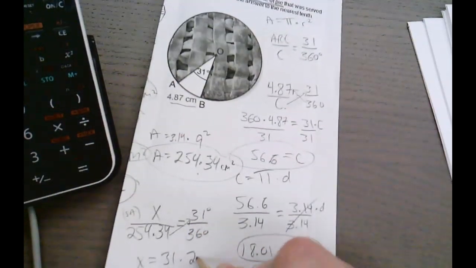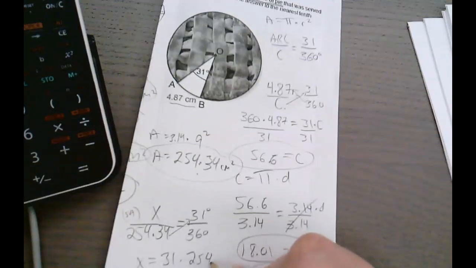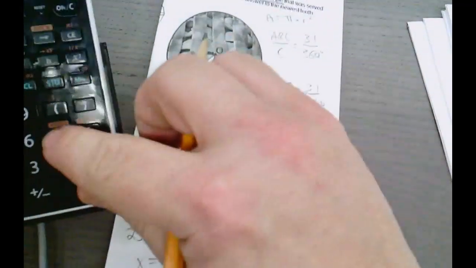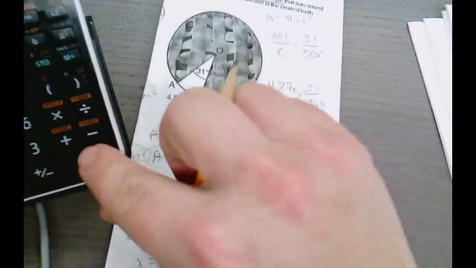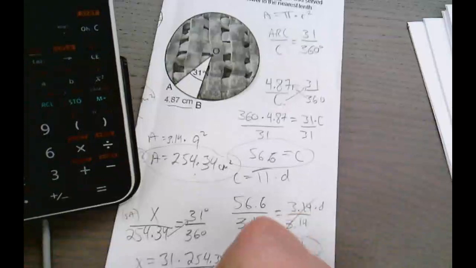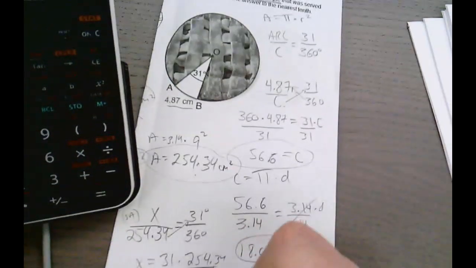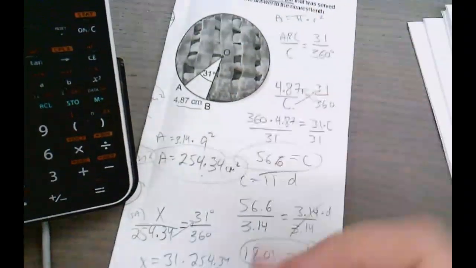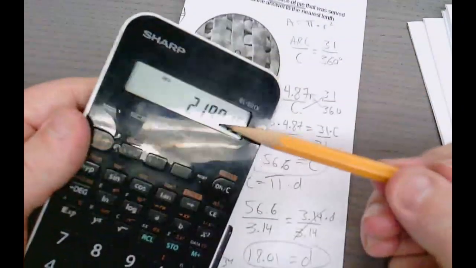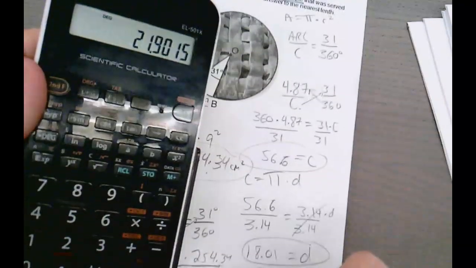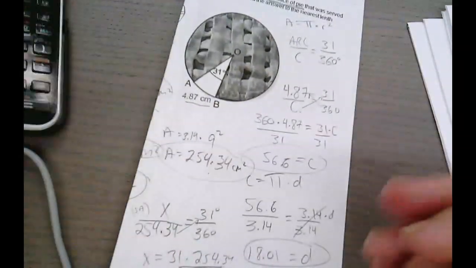31 times 254.34 divided by 360 degrees. This times 31 divided by 360 is equal to X is 21.9. They said round it to the nearest tenth. The tenth spot's here. There's a 0 afterwards, so it's just 21.9 centimeters squared. That's the answer.